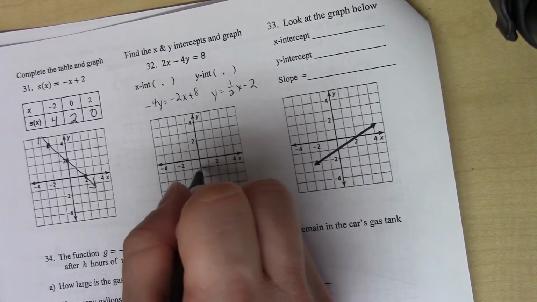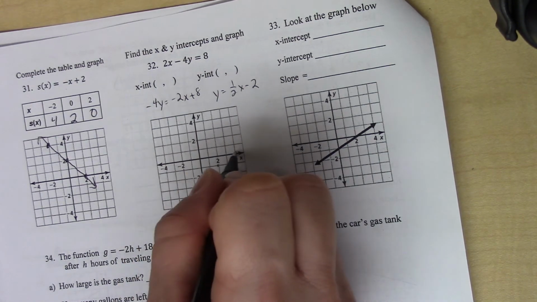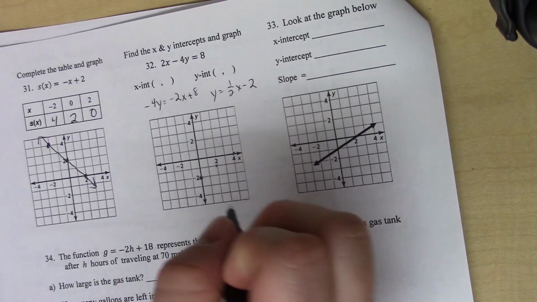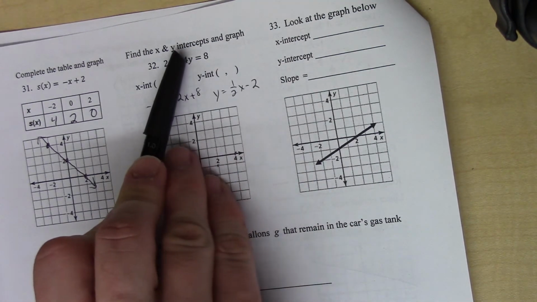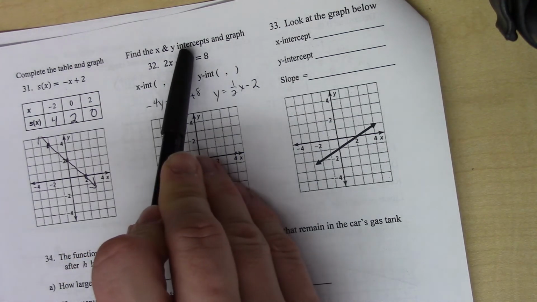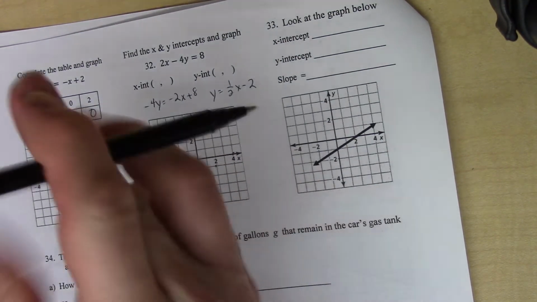Here it is, up 1 over 2, up 1 over 2. There's my x-intercept, my y-intercept. I can answer this problem. But this is so much easier if you just use the cover method. If I cover that up, yeah, now you can see it. And I solve that problem. I divide 8 by 2, and I get 4, right?